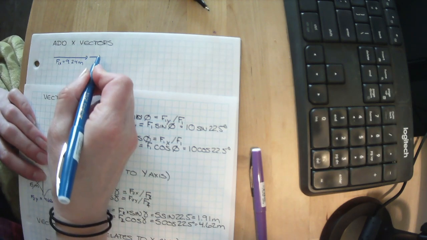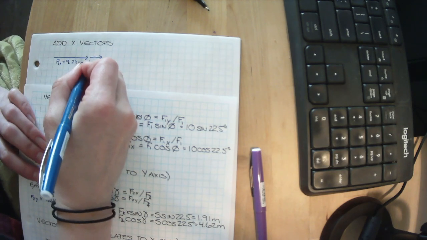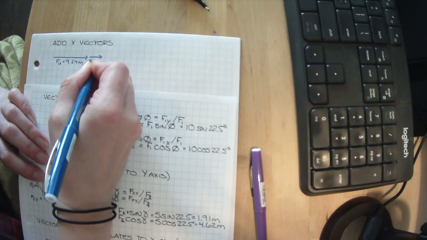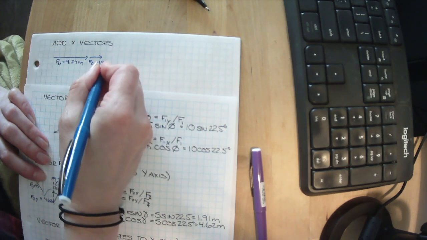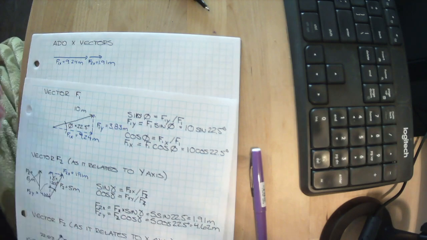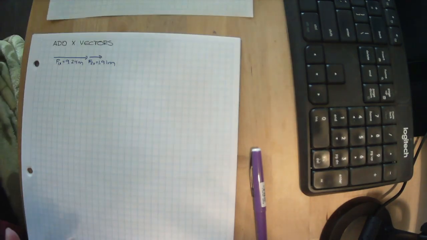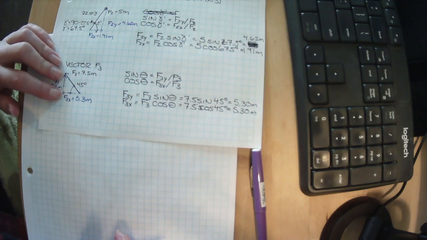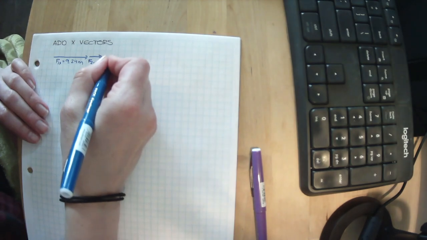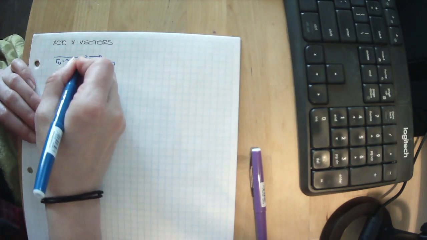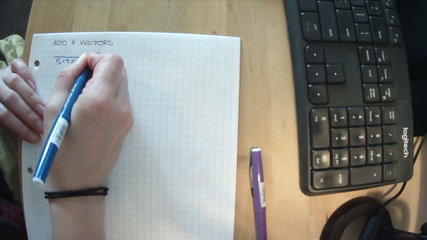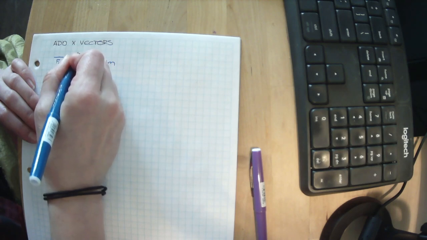F2x was 1.91 meters, and F3x is 5.3 meters, but look at this. So we've walked here, and now we're walking back.